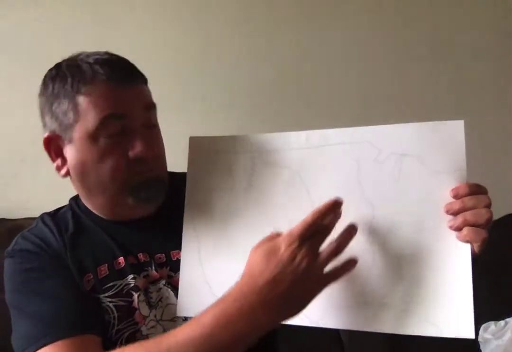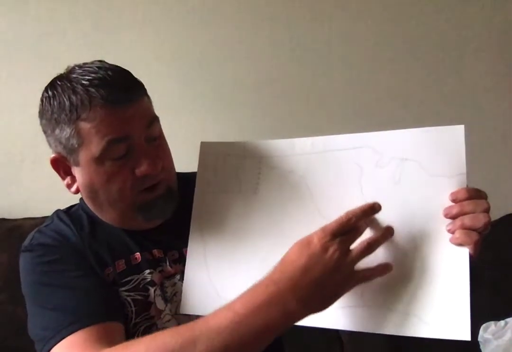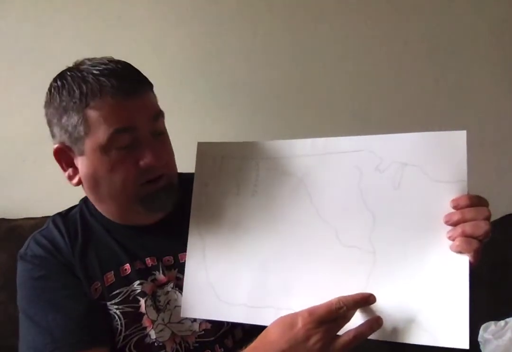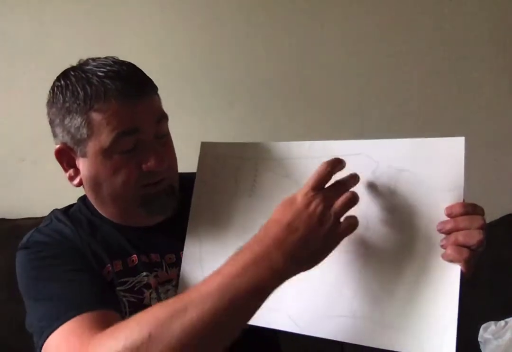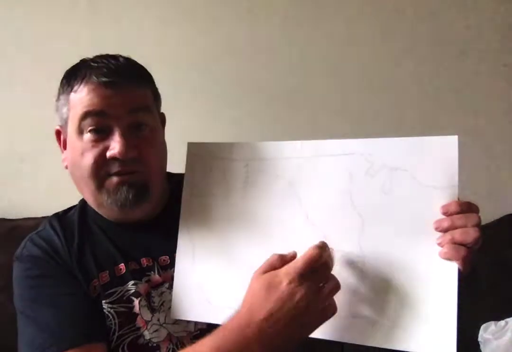And I first started with the river systems. So I started with the Mississippi River right here, which is where they start this journey, at the confluence, or the joining, of the Mississippi and the Missouri. And I haven't even labeled those yet.